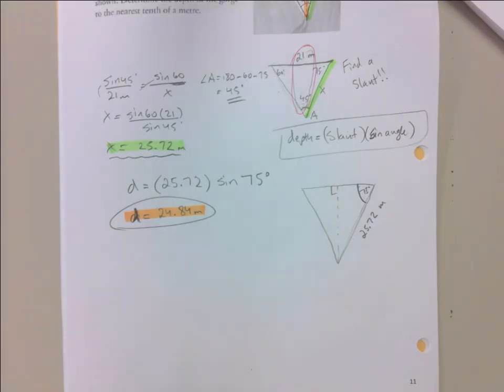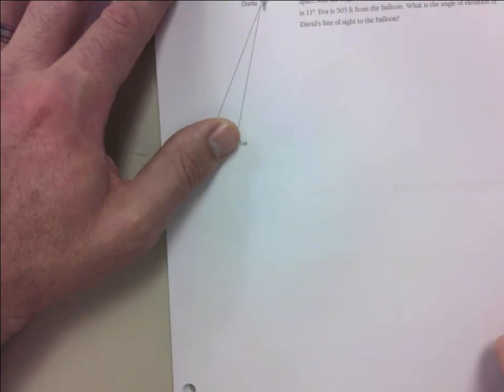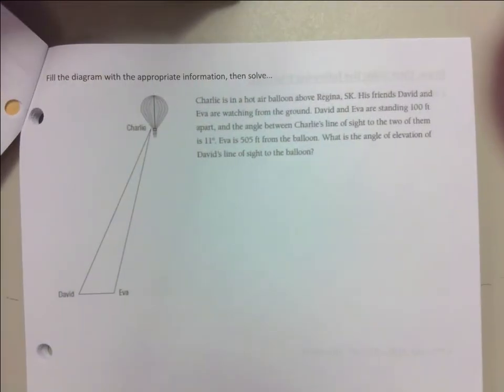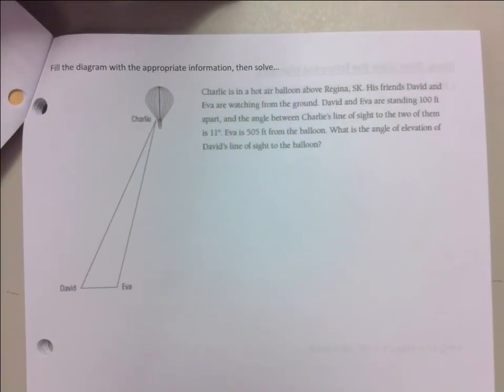All right, 14 you were saying? 14, let's go to 14. I assigned that, but I didn't post the key. 6 to 12. Go to 14.